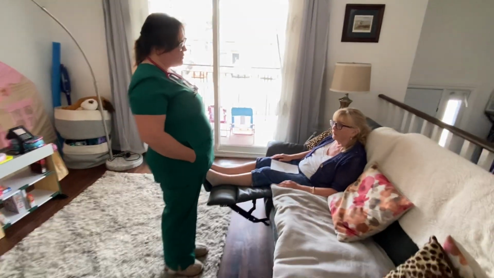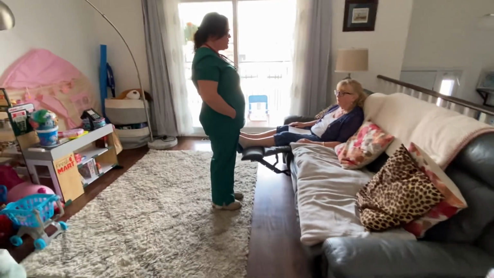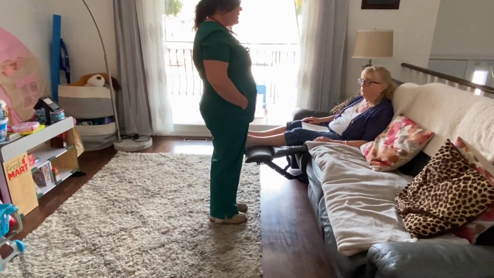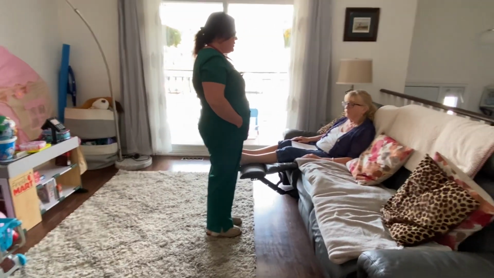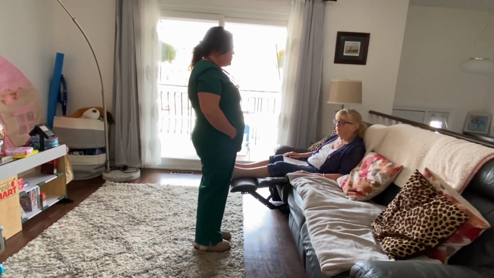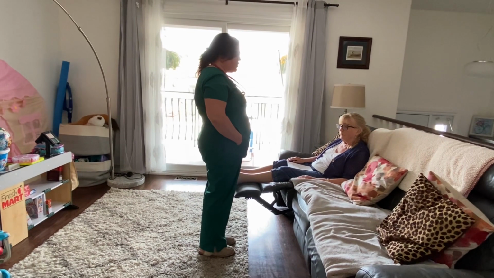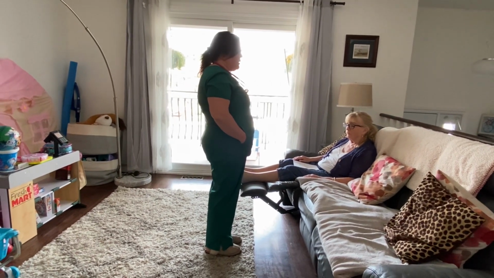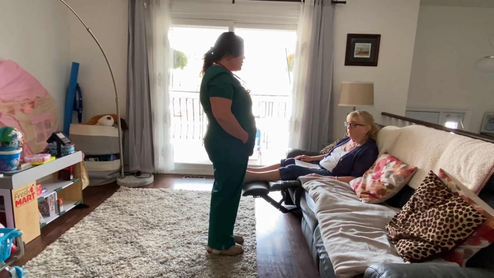Her heart rate is 105 beats per minute, which is abnormal. She's experiencing tachycardia. That could be due to anxiety, shock, or exercise induced, which may indicate a need for increased cardiac output. The patient's respirations are 20, which is normal.